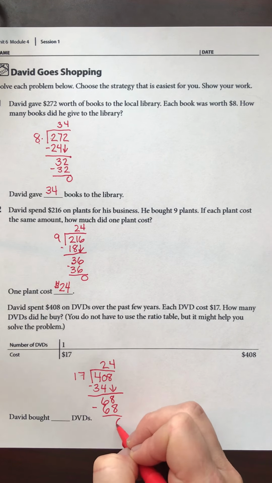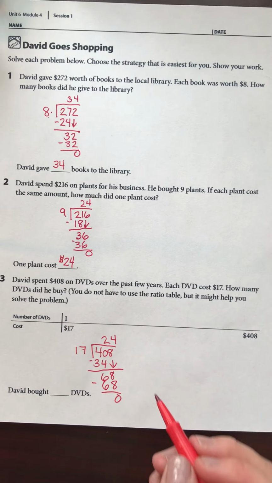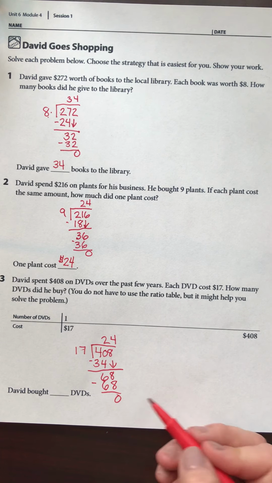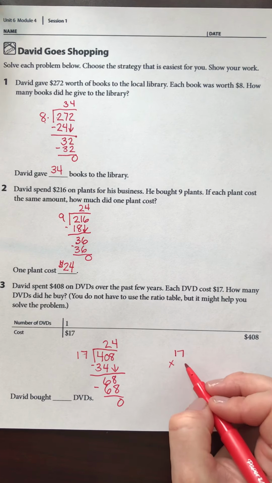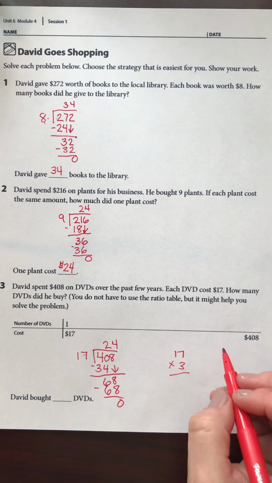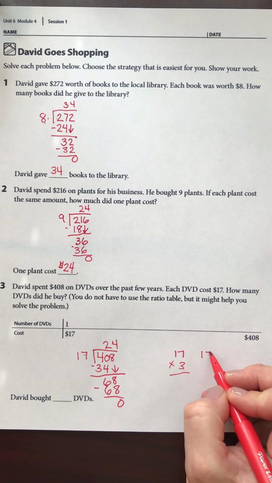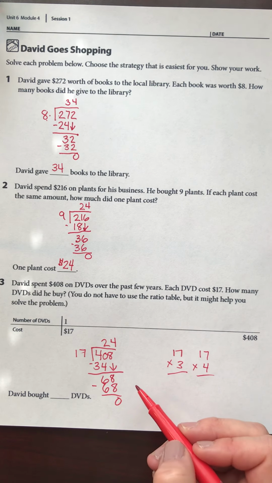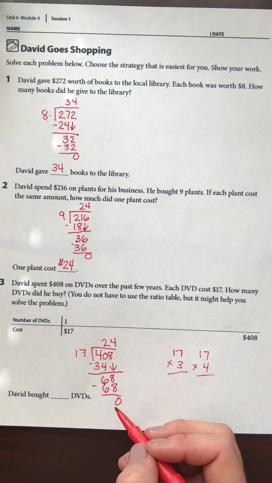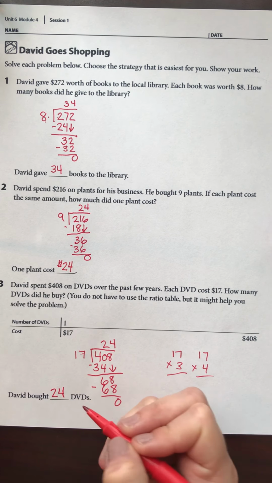Now some of you, it's okay, you might not come to that conclusion right away, but let's say you were just guessing and checking. You figure out 17 times 3, and then you see that's not quite enough, so then you do 17 times 4. You can guess and check to get to the closest. So we found out, doing it with long division, that he bought 24 DVDs.